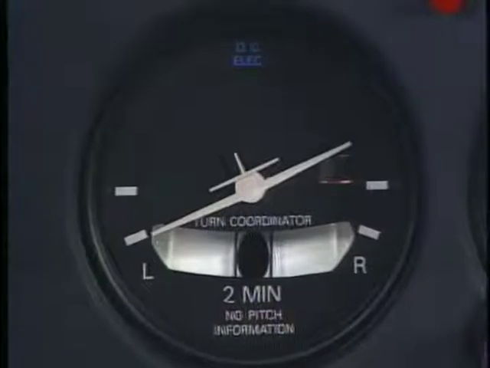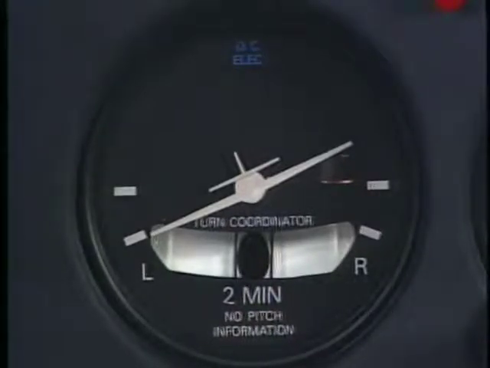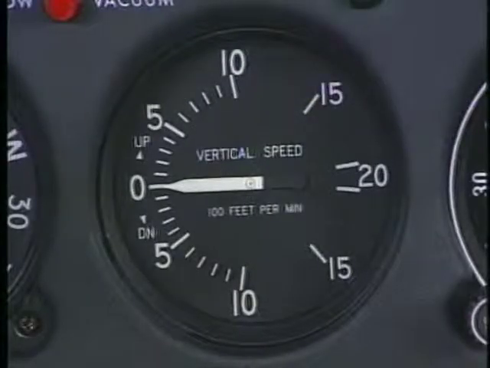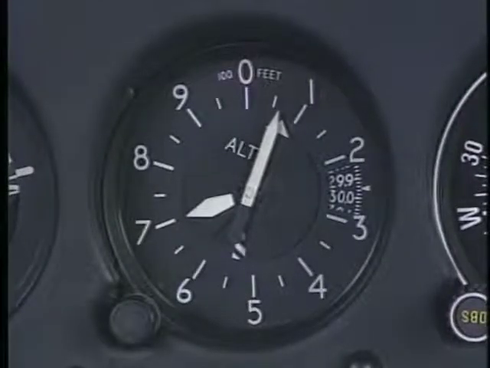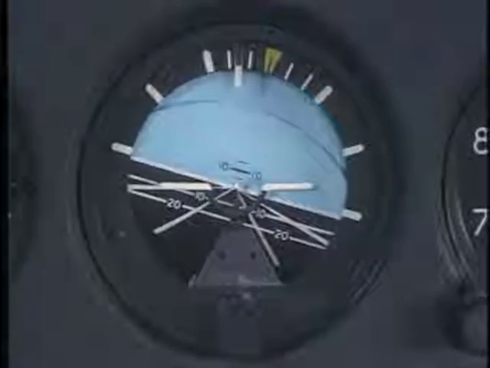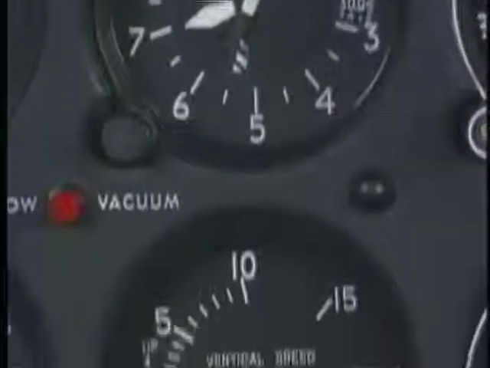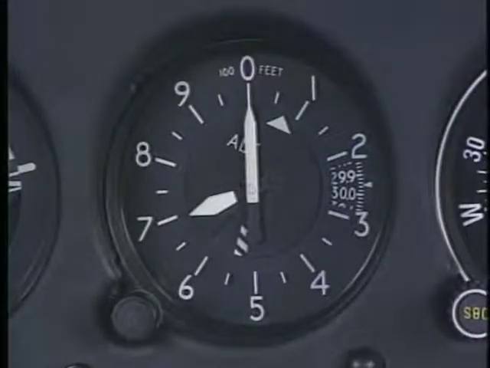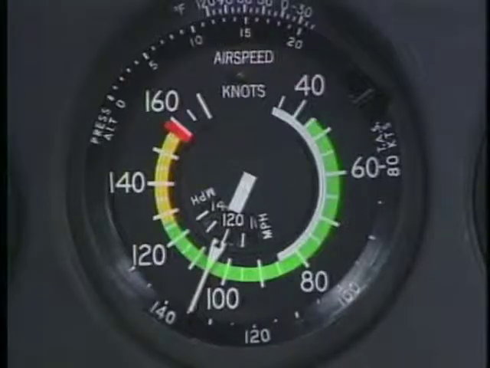You can verify that your turn is coordinated and that you're using the proper bank by referring to the turn coordinator. No matter what the airspeed, if the wing on the instrument is aligned with the mark and the ball is centered, you're in a standard rate turn. When established in the turn, the altimeter and VSI confirm your pitch attitude. If you observe a deviation, adjust the pitch on the attitude indicator and check the altimeter and VSI to see that you have made the proper correction. The airspeed indicator will directly indicate the need for a power change.